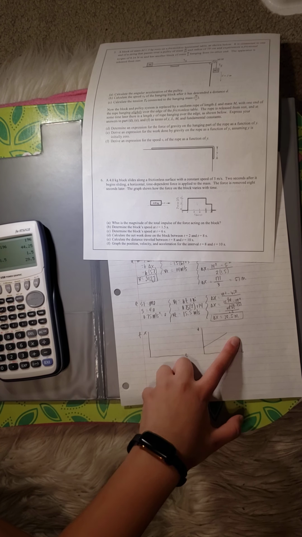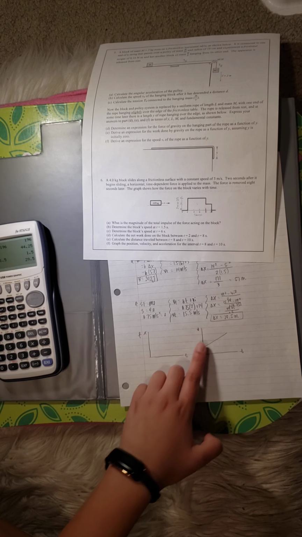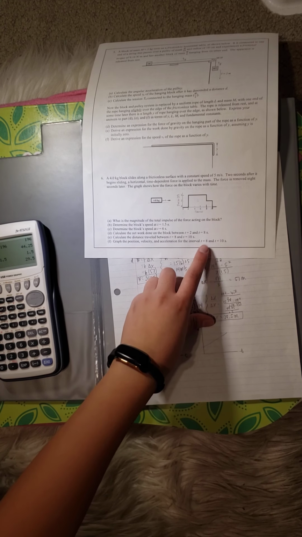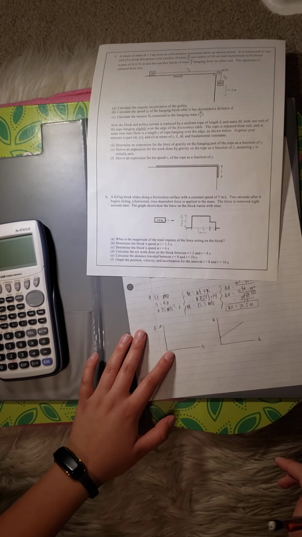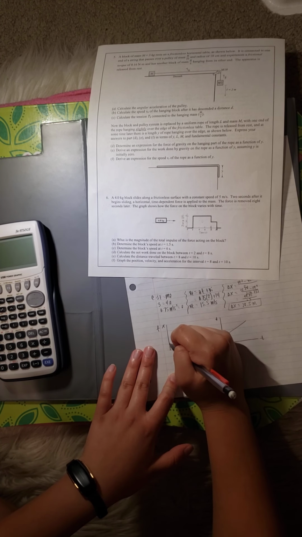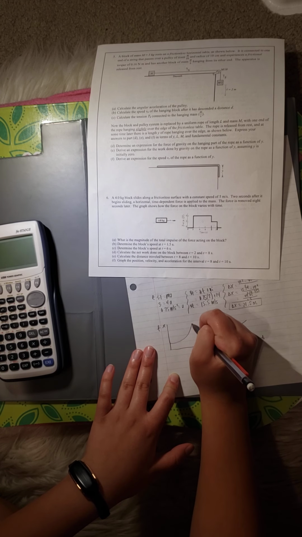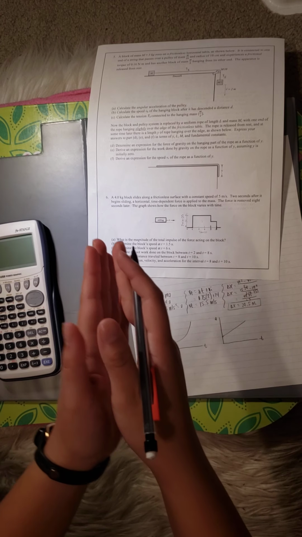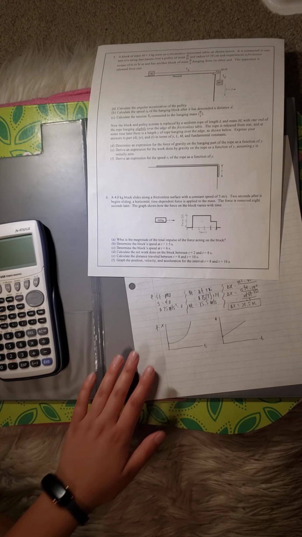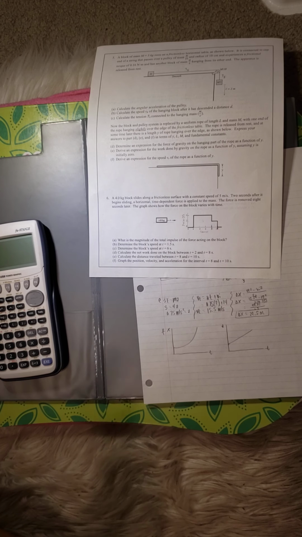It's going to be increasing constantly, but it doesn't start at 0 because we're starting at interval 8, and it already has a speed at 8. When it comes to our position, that's going to be exponential because the block's speed is increasing more and more, so the distance it's traveling increases every interval. And again, it doesn't start at 0.